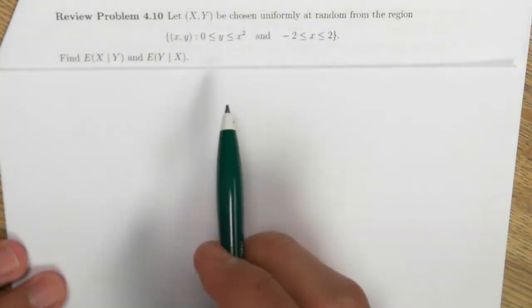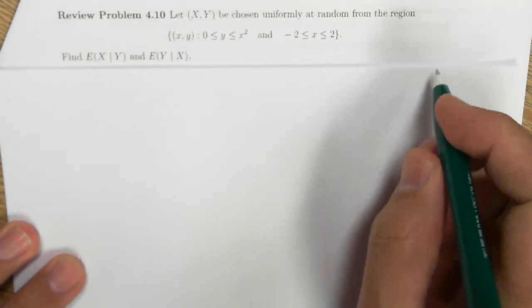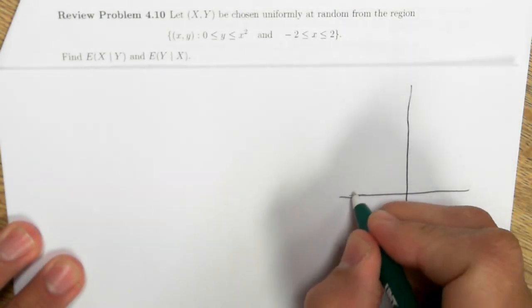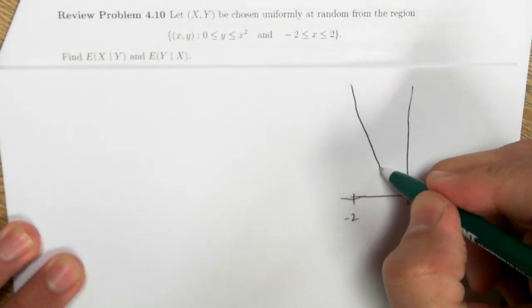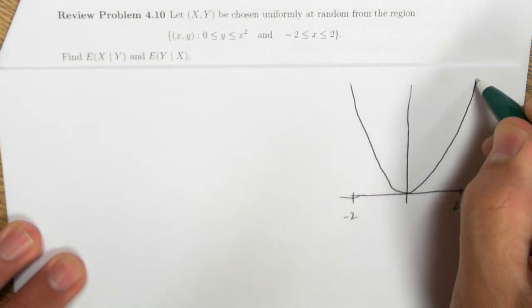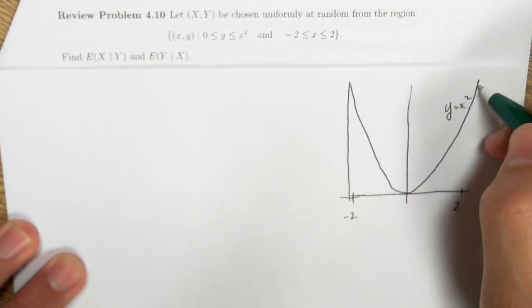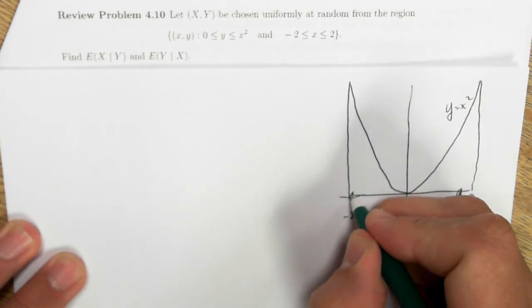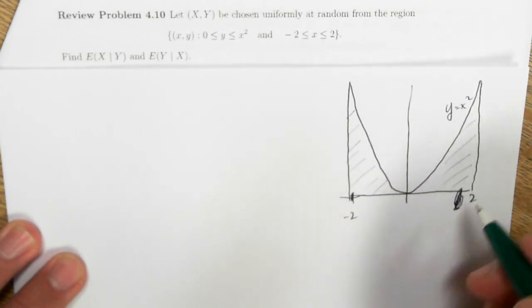All right, let's take a look at review problem 4.10. We have a point (x, y) that is chosen from this region. Let me just draw the region. The x-coordinates must lie between -2 and +2, and the y-coordinate lies between 0 and the parabola y equals x squared. The point (x, y) is chosen at random from the shaded region here.